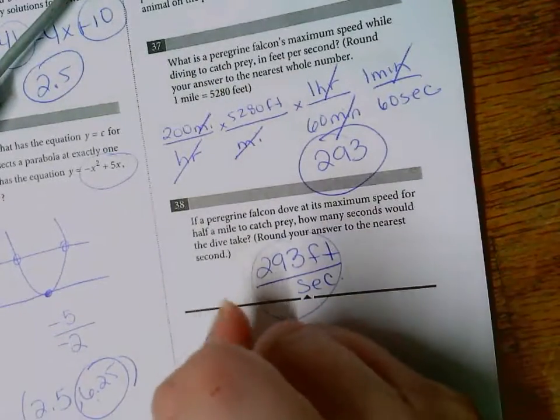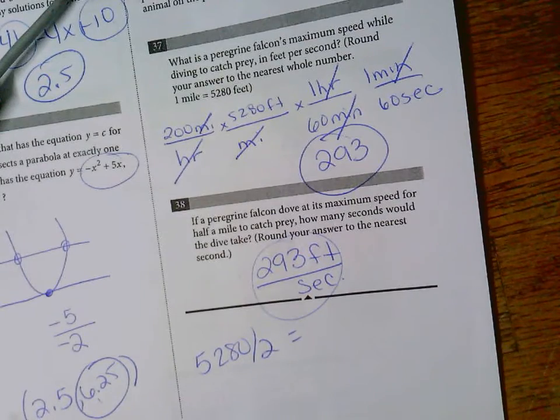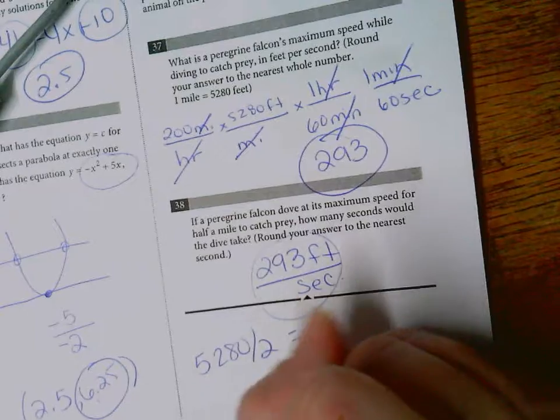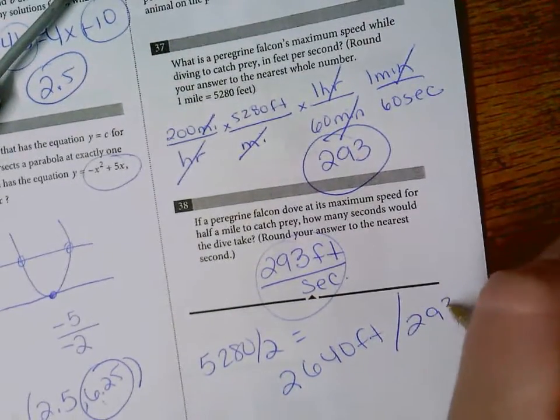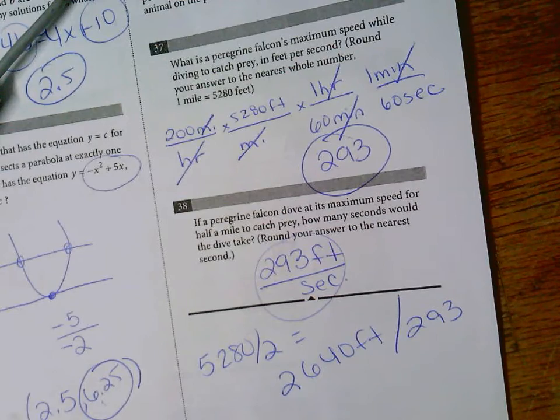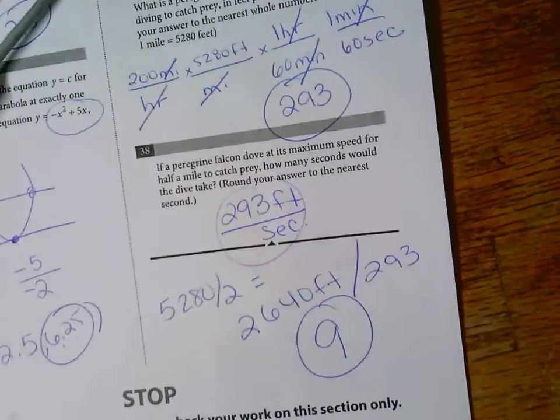What's half a mile? 5,280 divided by 2. It's going 2,640 feet. So divide that by 293 and you'll have your seconds. About 9 seconds, and 9 is the right answer.